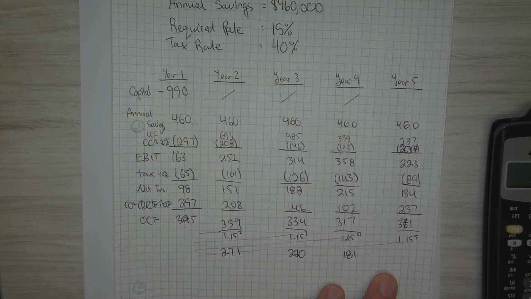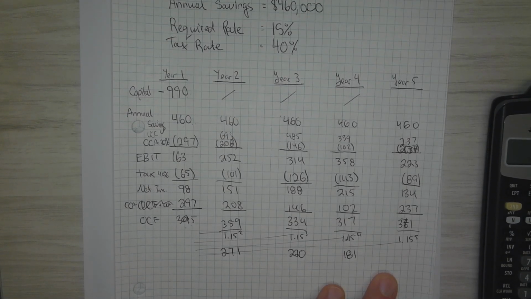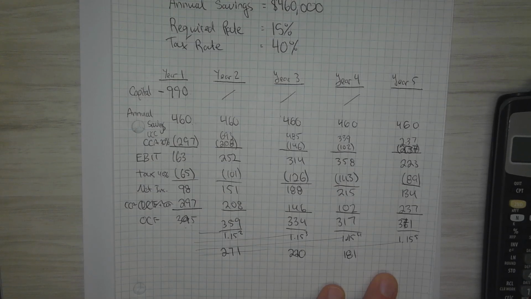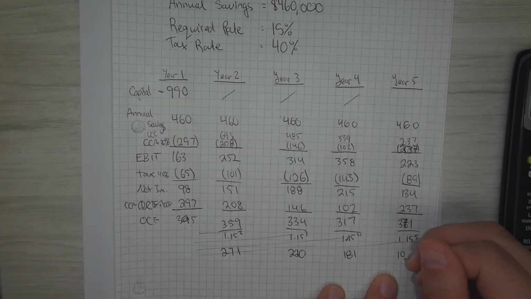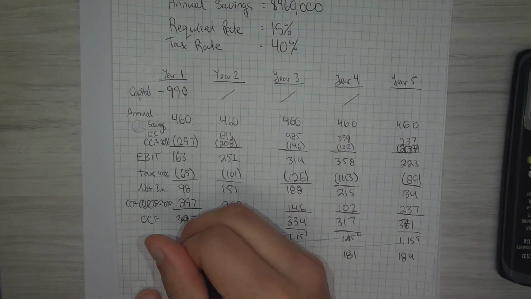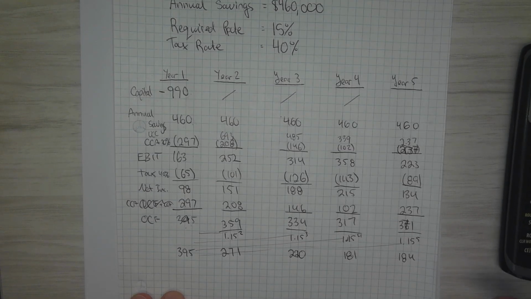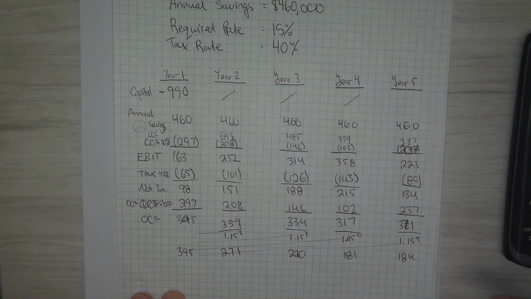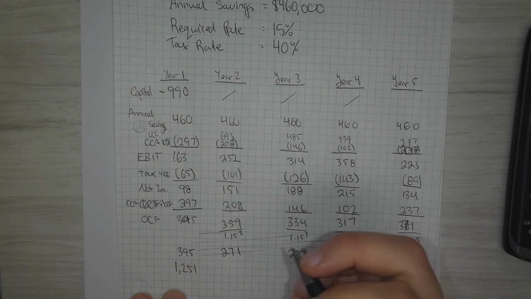And 1.15 to the power of 5, 371 divided by second answer. We get 184. And then this is 395. So now we just need to add up all 5 of these. 184 plus 181 plus 220 plus 271 plus 395. And we get 1,251,000.